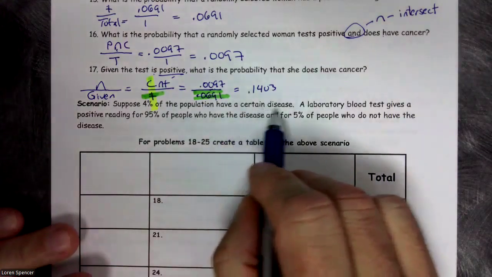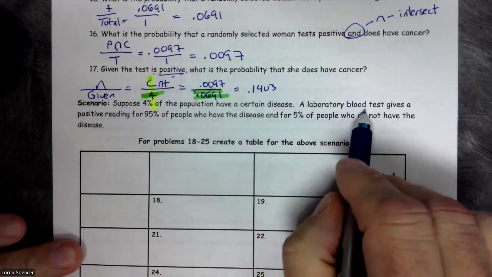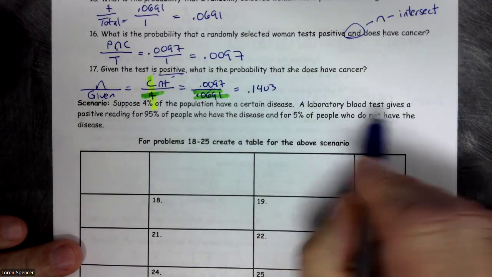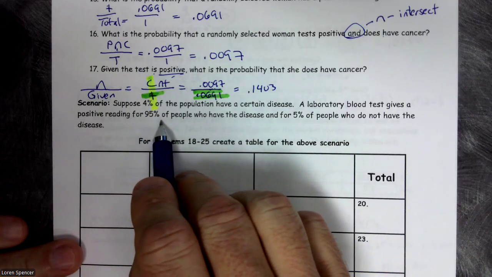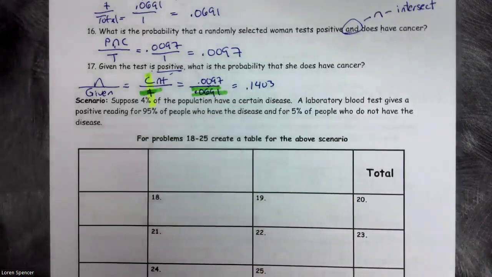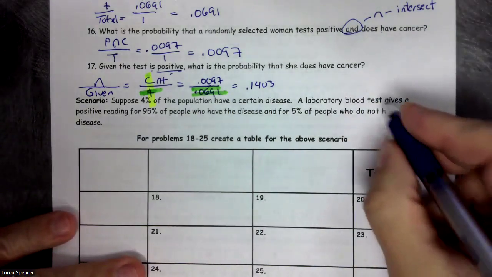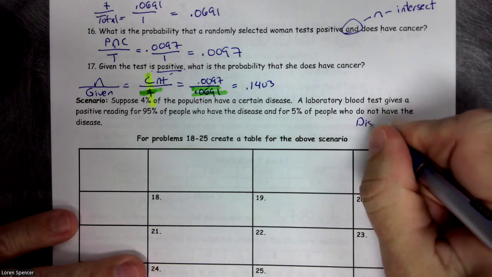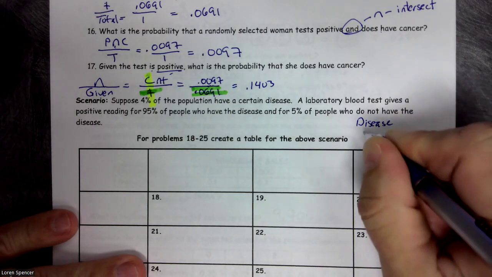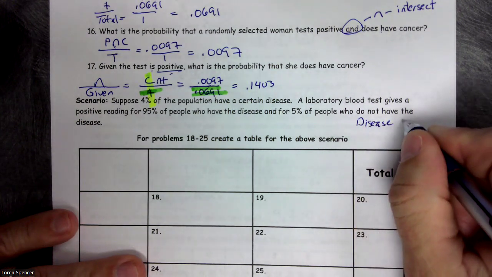Well, our two variables in this case are disease, and you can either have it or not have it, and test result. And the test results will either be positive or negative. And then we have or not have. Those are my choices. So disease, have or not have, test results positive or negative.